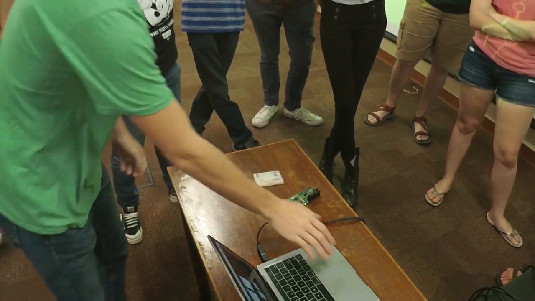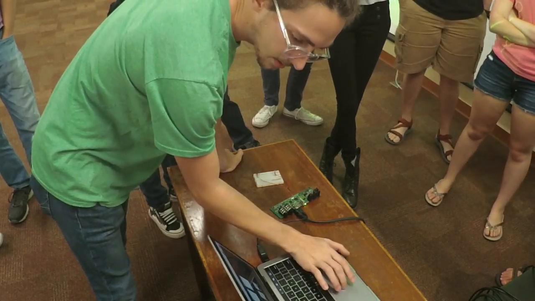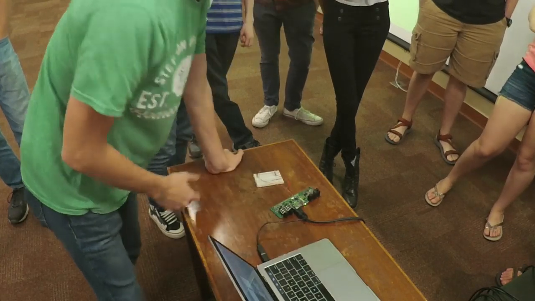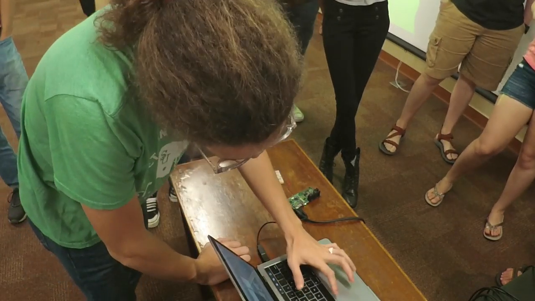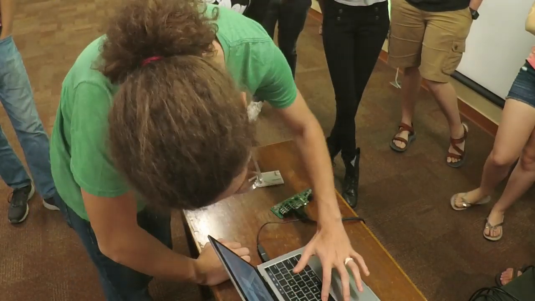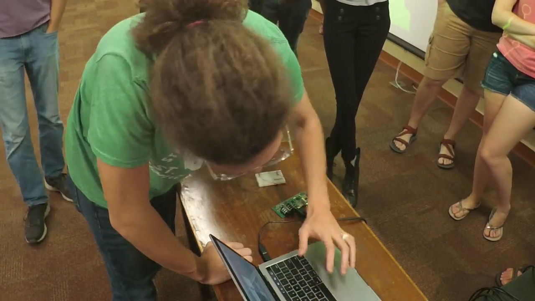Also, in order to make an object, all you have to do is double click. Oh, I lost my cursor. It's pretty sweet. Let's say you want audio in.